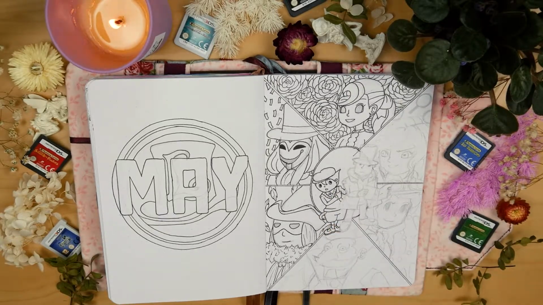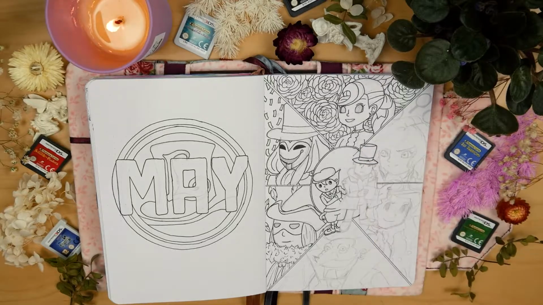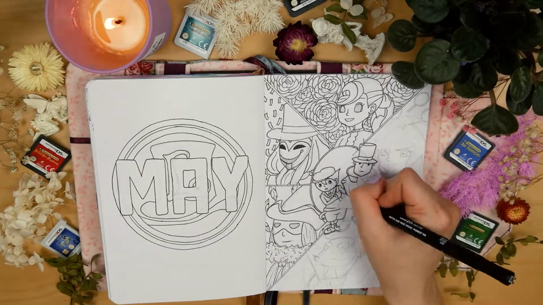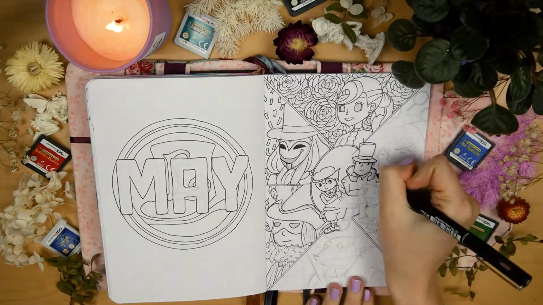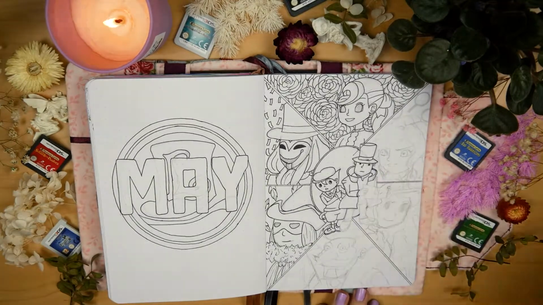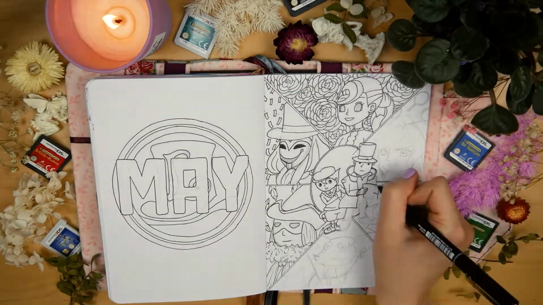And well, let's move on with the actual setup. Here I decided to add the Professor Layton symbol, which is the head with the L in the middle, to the left side of the cover page, and then I wrote May on top of it, so pretty simple.